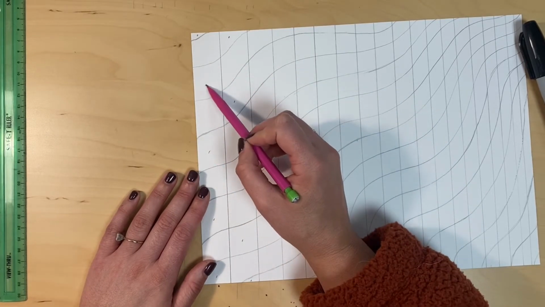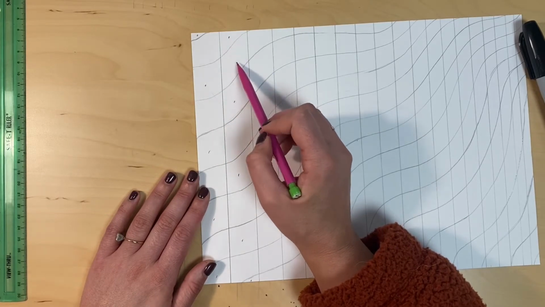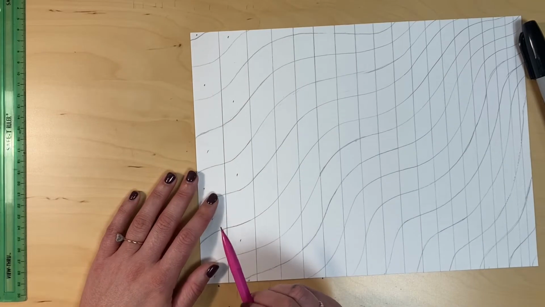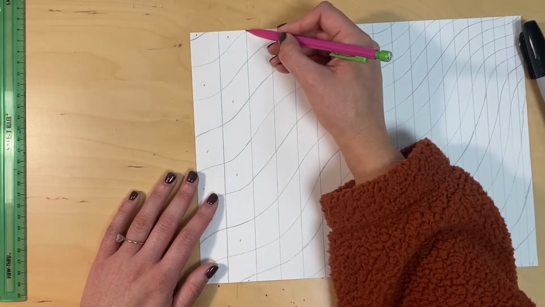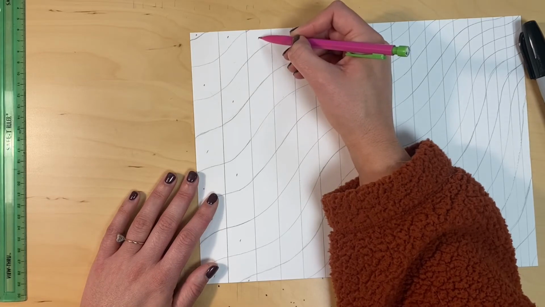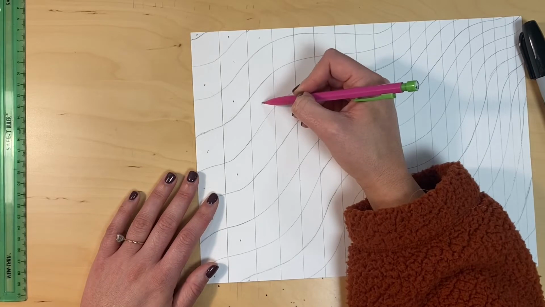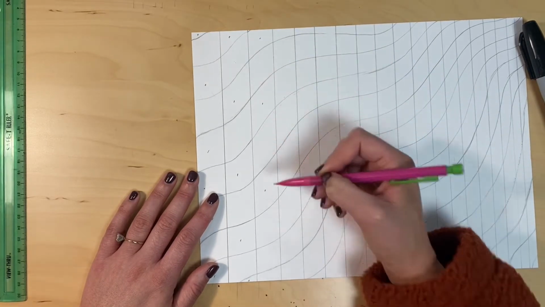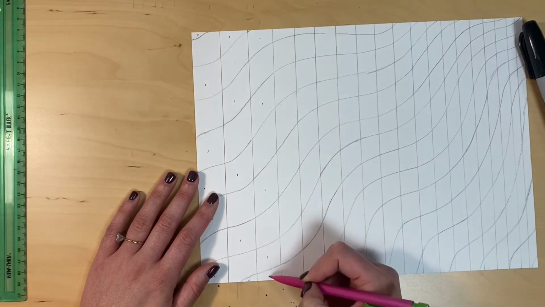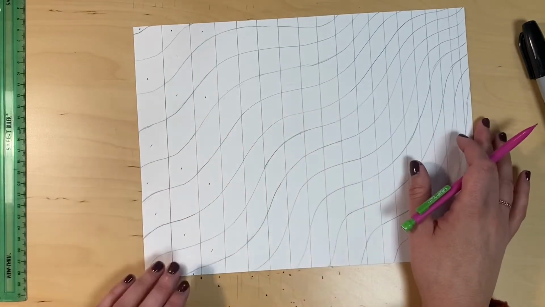So if you notice that you have a dot and you're wondering what the section next to it or above it is, then it's going to be the opposite color. So here I have this tiny little space. That would be white, this would be black, because I know this one is white as well. White, black, white, black, white, black, white. I'm going to keep doing dots in my sections until I reach the other side of the paper.